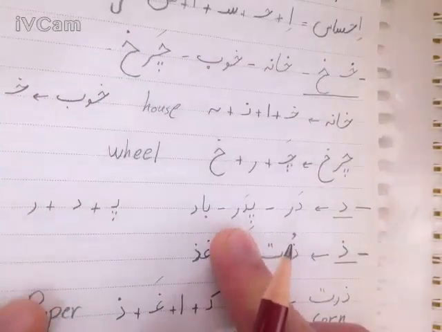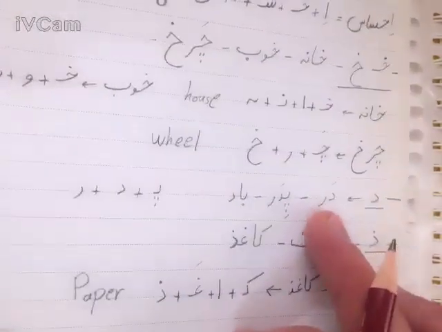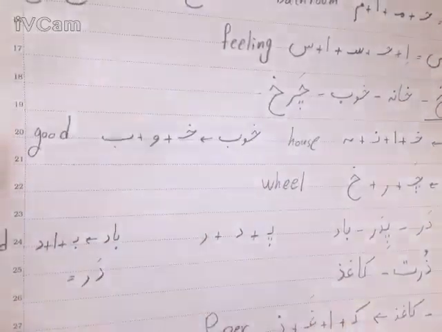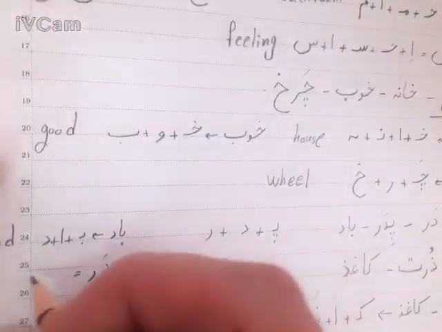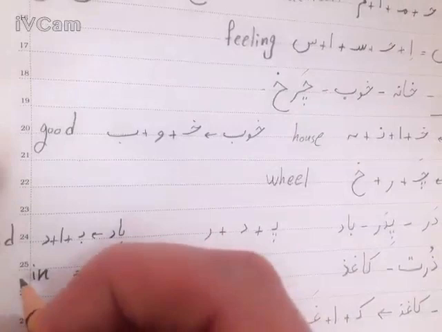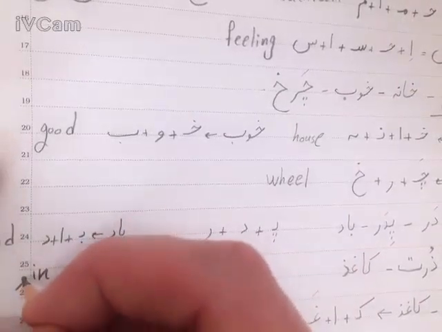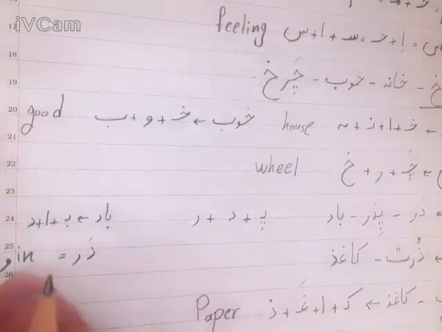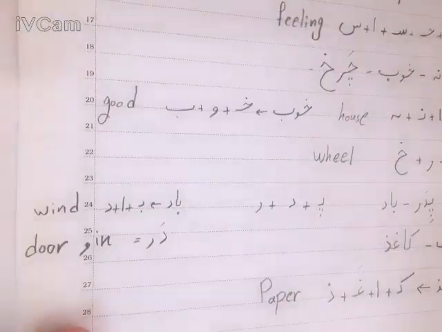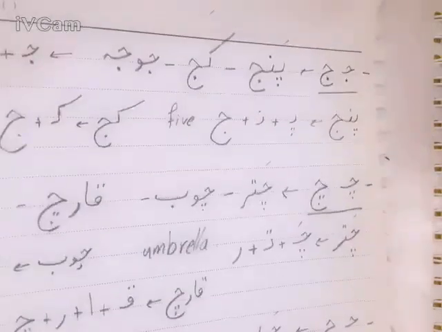So پدر was father, and در could also mean in something, like in a box, for example. در could be in, and it could mean door, but it depends on the context of the sentence. So it has two meanings, in and door. So let's get ready to go to the next page.